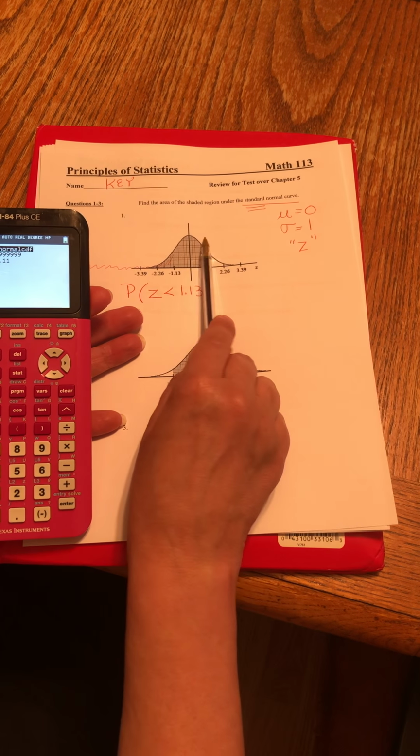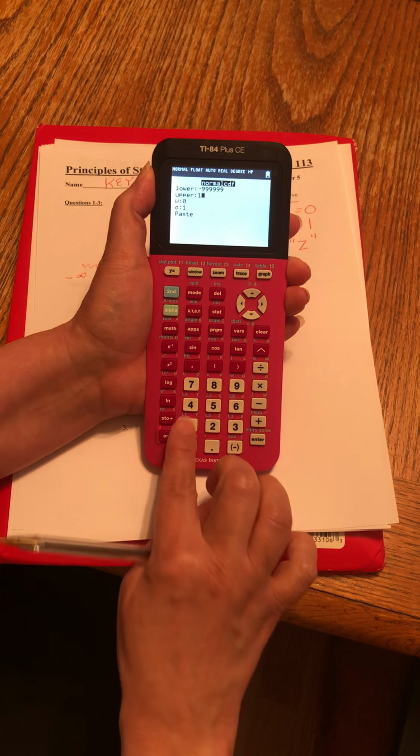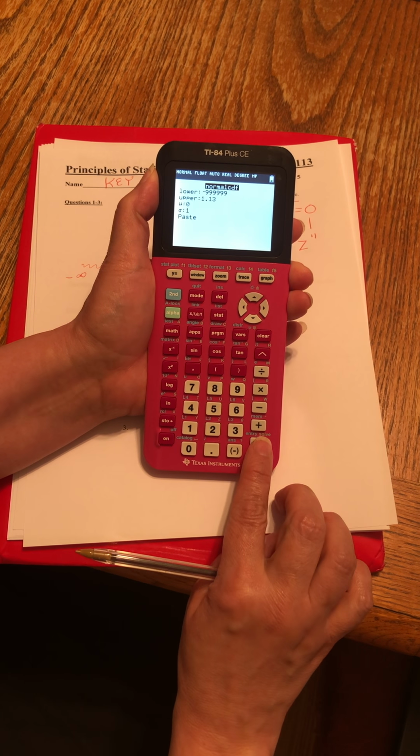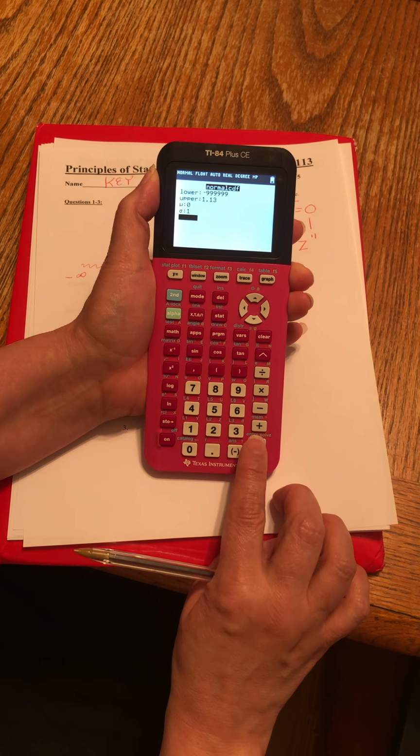My upper bound is where the shading stops, which is 1.13. The mean is 0, the standard deviation is 1. I hit paste, and your answer to the first problem should be 0.8708.